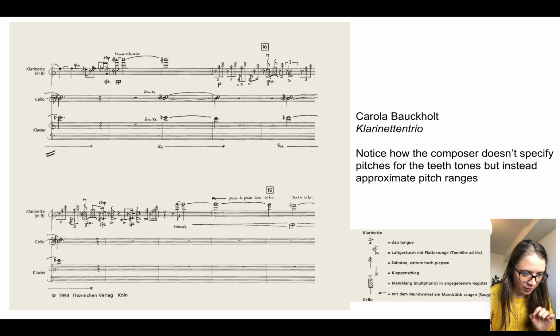The triangles there with the lines, those are air sounds with flutter, so it just works really nicely. Another piece to check out. I'm not sure if there's a recording online actually. I'll have a look and put a link in if there is.